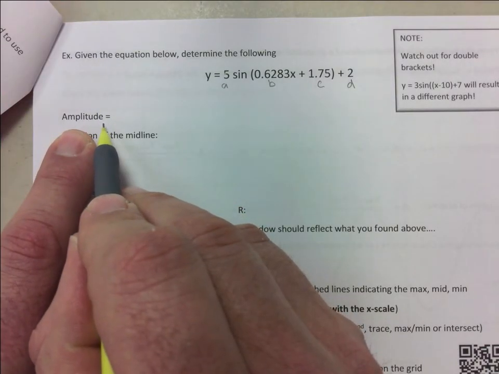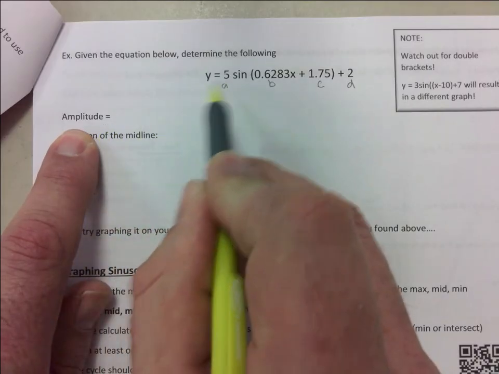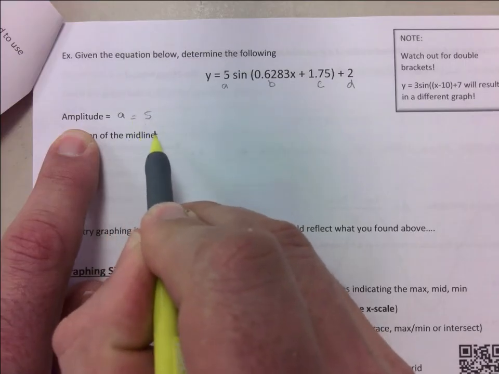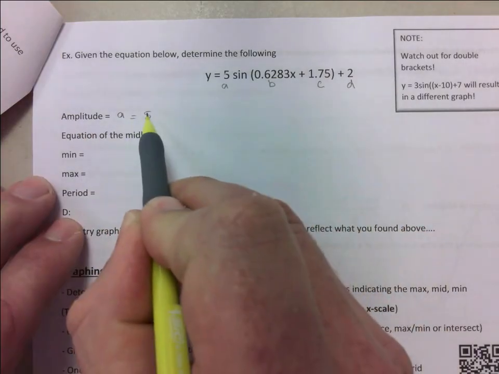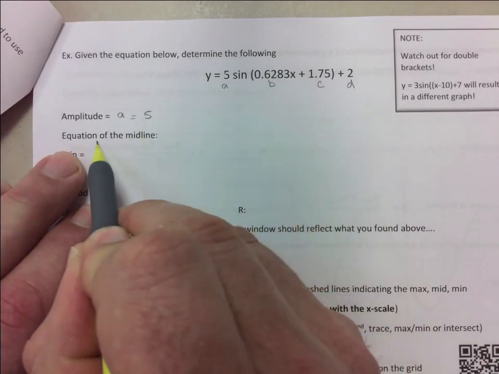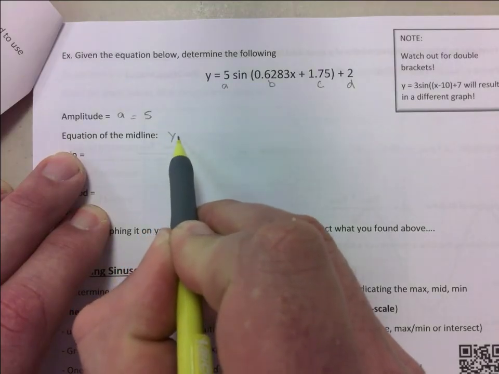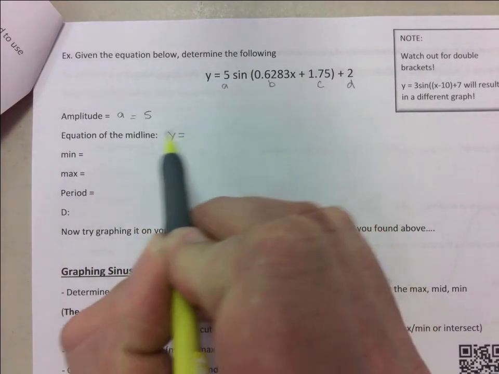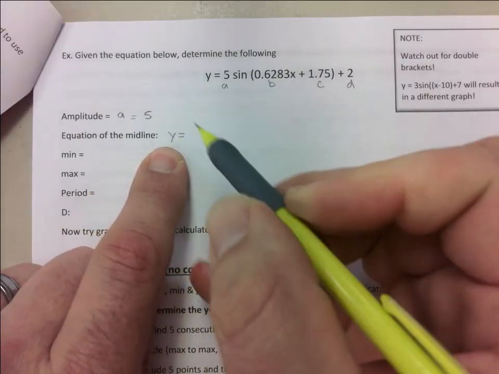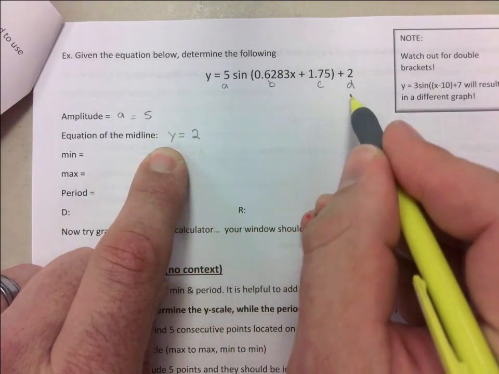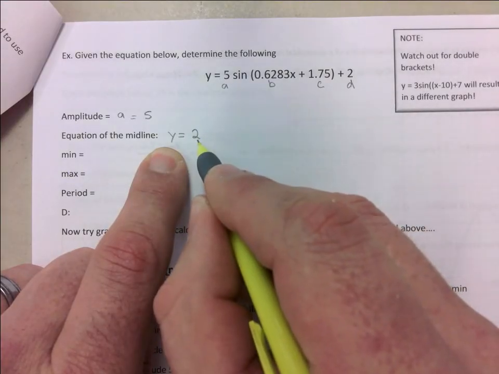What is my amplitude? Amplitude is A, which is 5. We don't have any units here, so it's just 5. Equation of the midline. By the way, the midline is a horizontal line, right? So it would be y is equal to 2. Whatever d is, that's what y is, right?